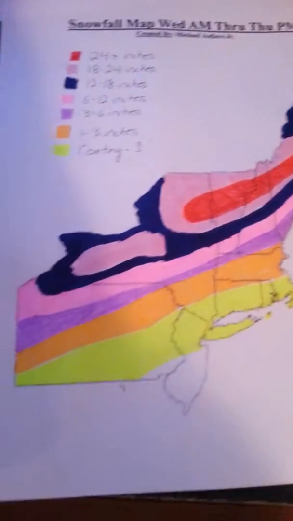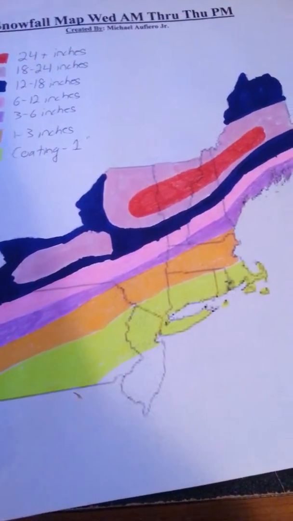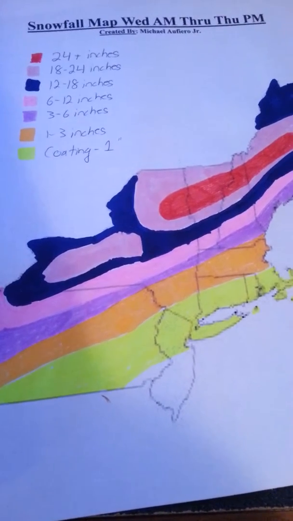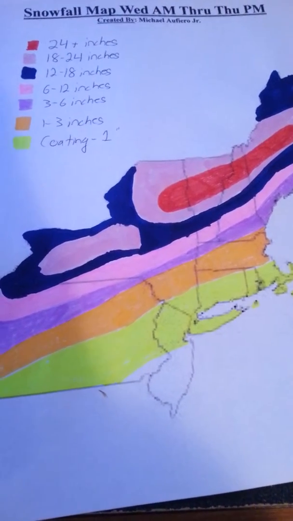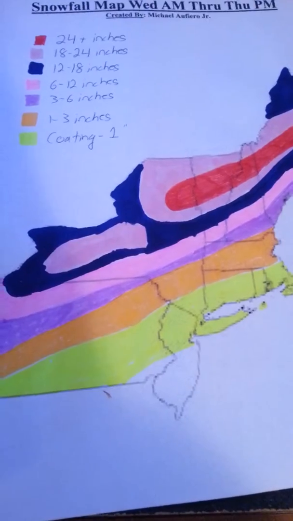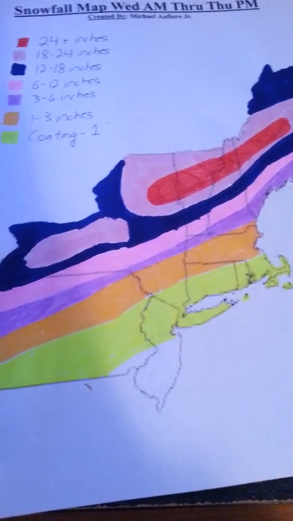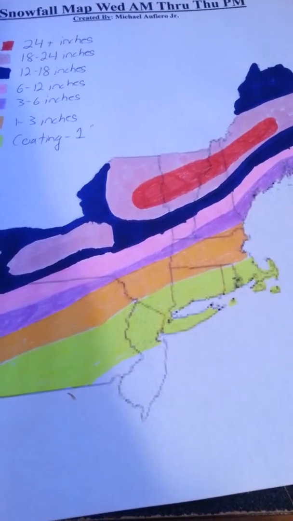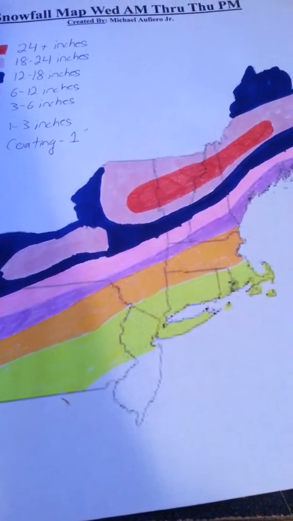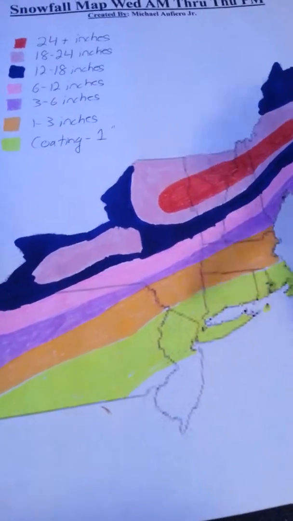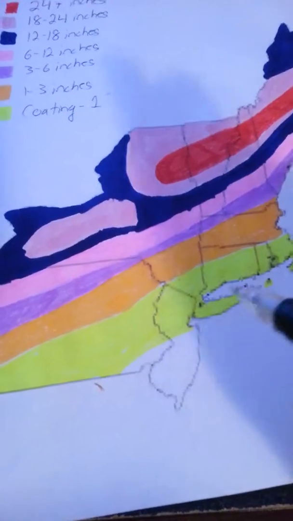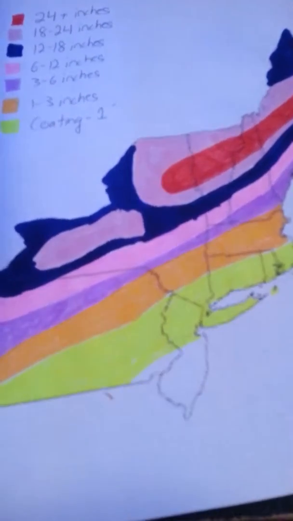Okay, here we go. So your coating to 1 inch line is in the yellow. That is going to start just north of Interstate 70 in Pennsylvania, and it's going to move northeast across southeastern Pennsylvania, over central New Jersey, and it's just going to make it into New York City and Long Island. Just barely. I would say everybody in the yellow area, and maybe even into the orange, which is 1 to 3, this is mainly going to be a rain event for you.